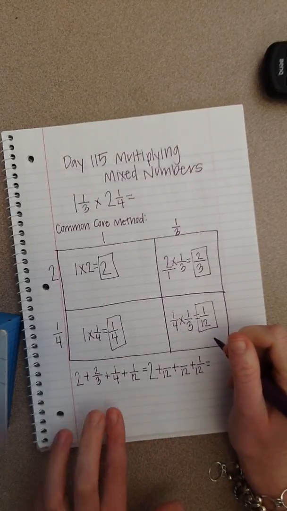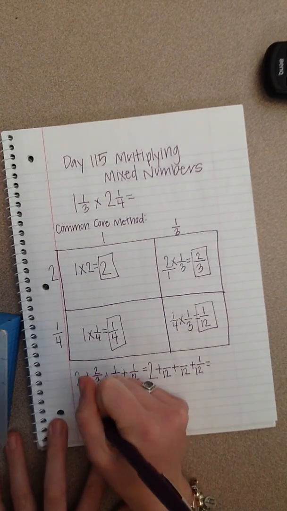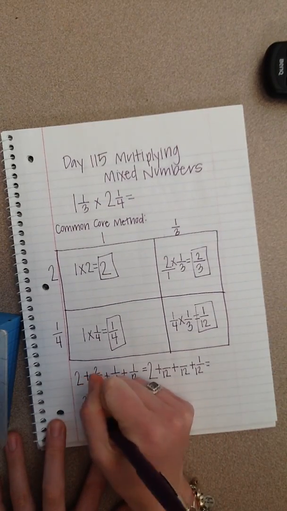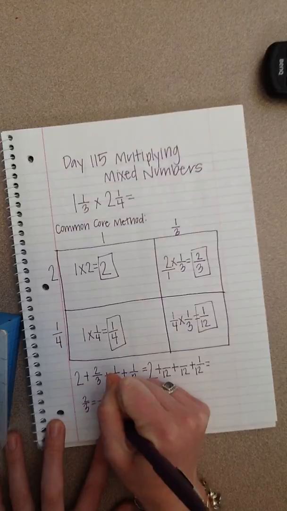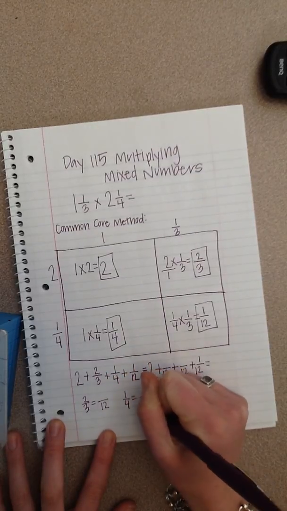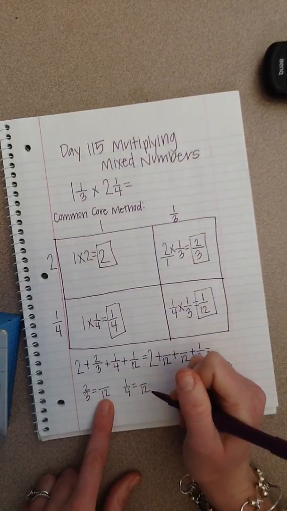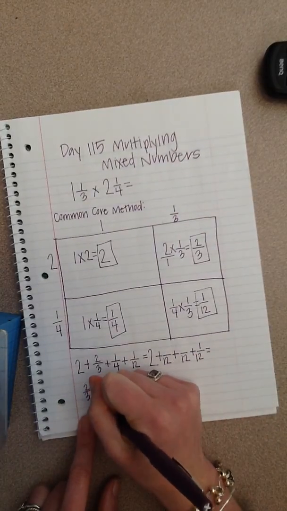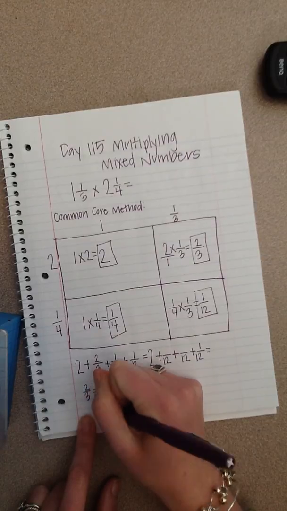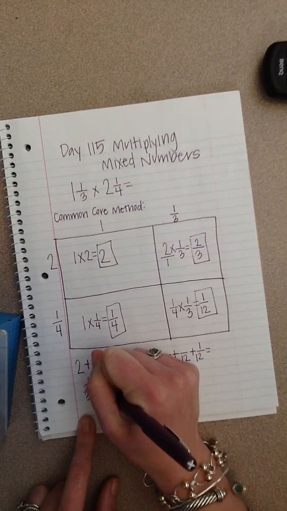Now, I need to figure out how these fractions convert into 12ths. So I'm going to put 2/3 equals something over 12, and then 1/4 equals something over 12. Then I say, how did 3 get to 12? That is by timesing 4. So 2 times 4 equals 8.